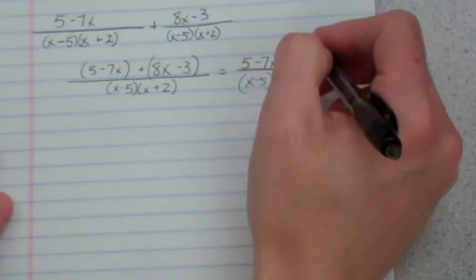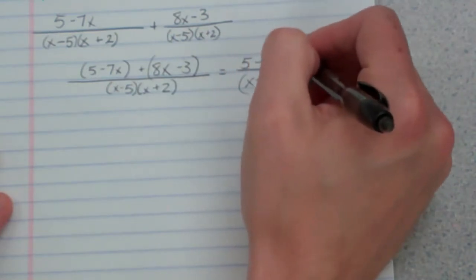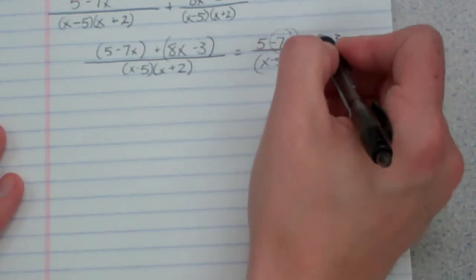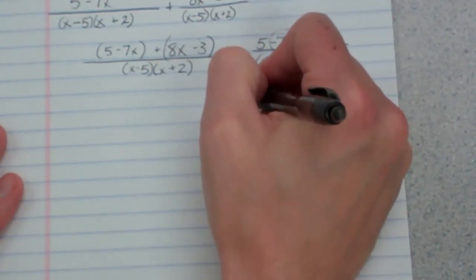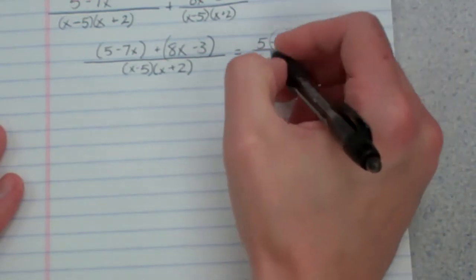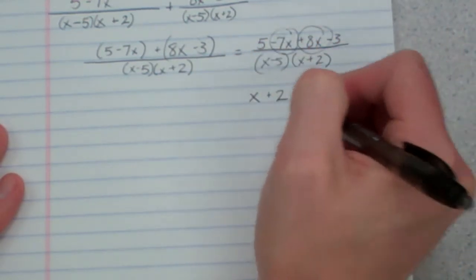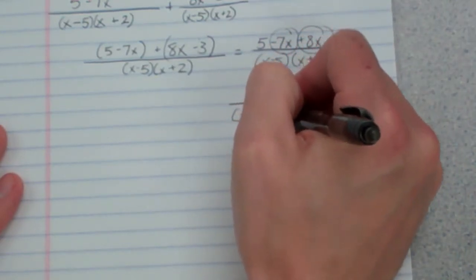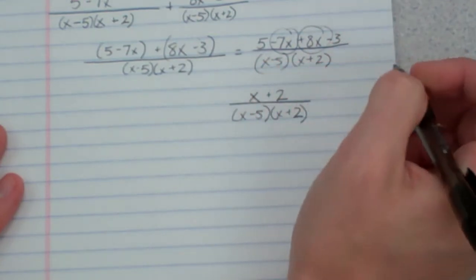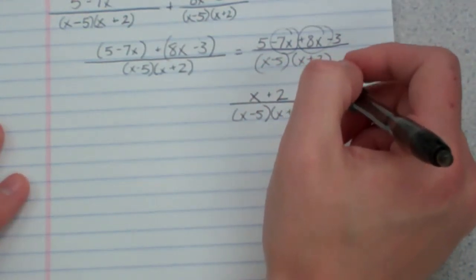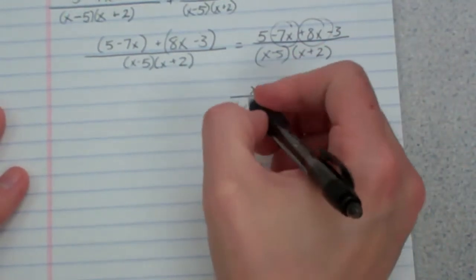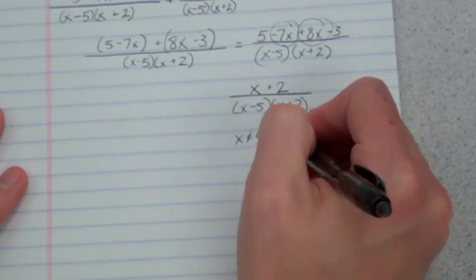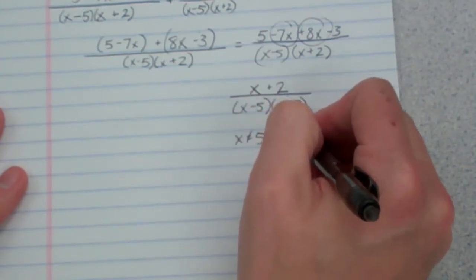Now, I'm going to add up my like terms. So I like to deal with the x's first. So negative 7x and 8x gives me 1x. And then 5 minus 3 gives a positive 2. And that, of course, is still divided by x minus 5, x plus 2. Now, before I cancel anything, let's double check what the limitations are. So here, x cannot equal 5. And here, x cannot equal negative 2.